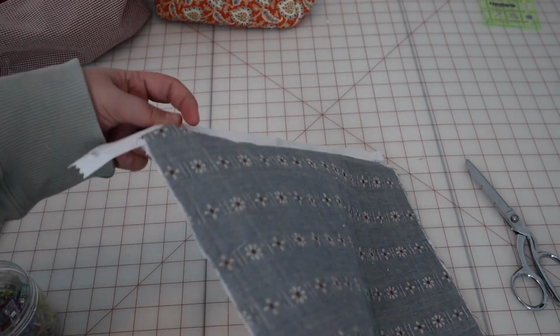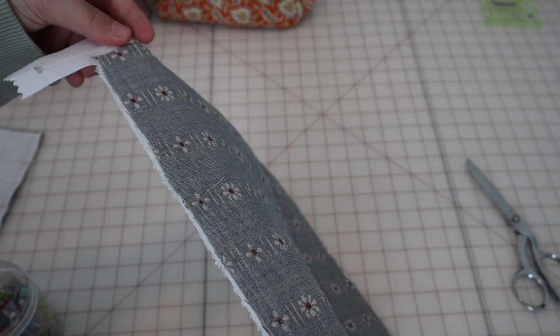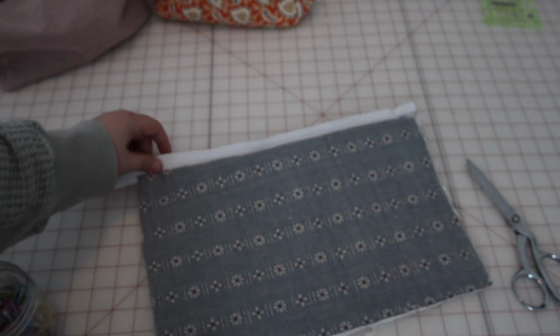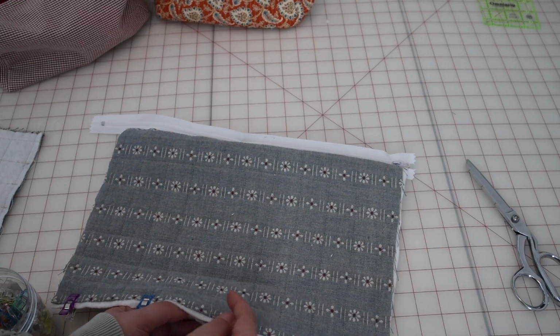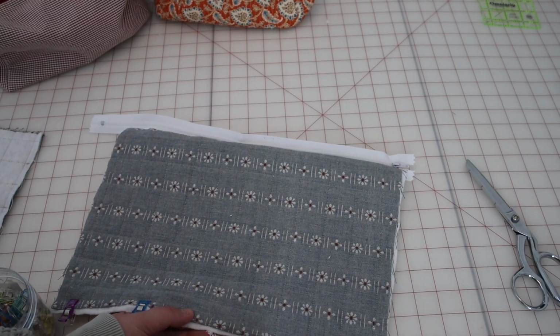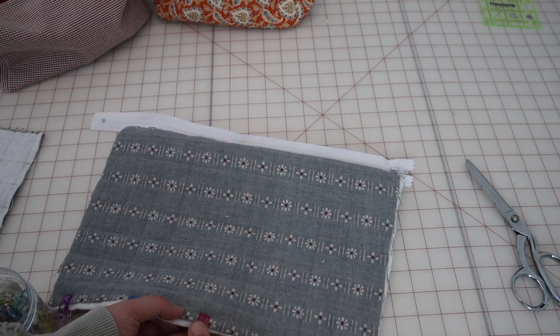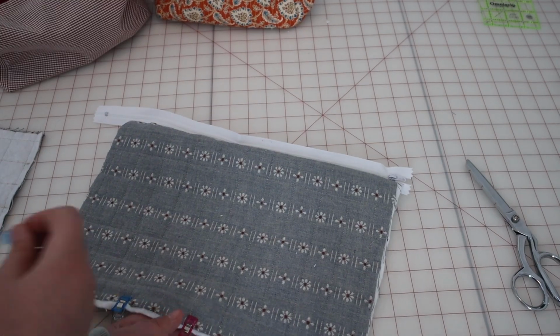And the stitch we're going to do is going to be more of a finishing stitch. And what you want to do is to keep the fabric as far away from the zipper as you can and sew it into place. This will help make the zipper work functionally on the bag and keep fabric from getting stuck on it.